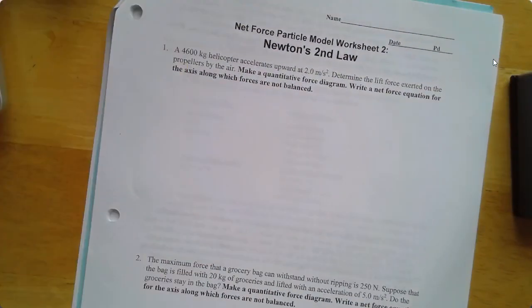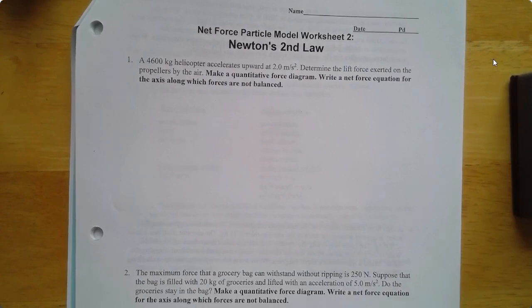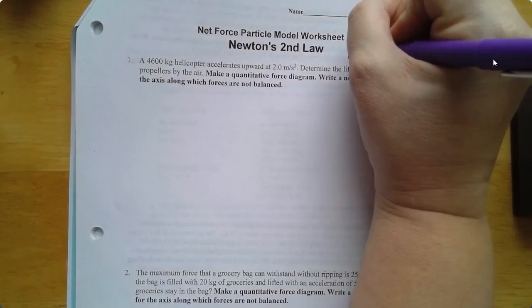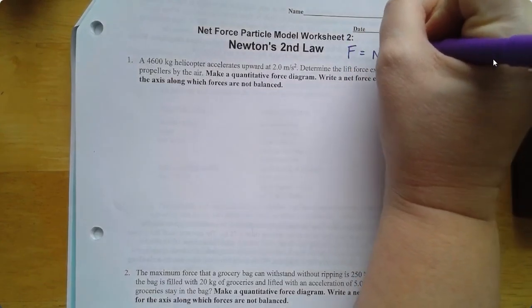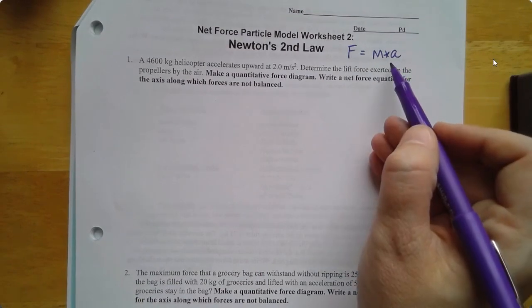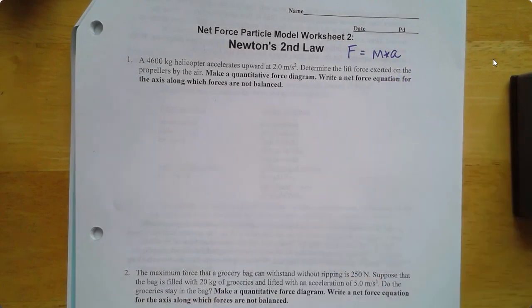Okay, so we're going to start looking at worksheet number 2, where we're going to practice using Newton's second law to solve problems. Remember, Newton's second law is force equals mass times acceleration. Now that we're looking at unbalanced problems, we can expect acceleration that is not 0. In the last unit, we always assumed the acceleration was 0, so those forces were balanced. But now that's no longer true.